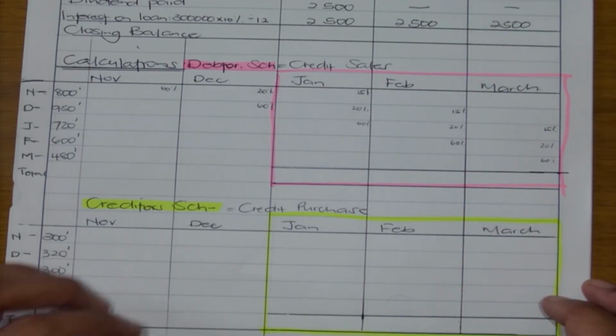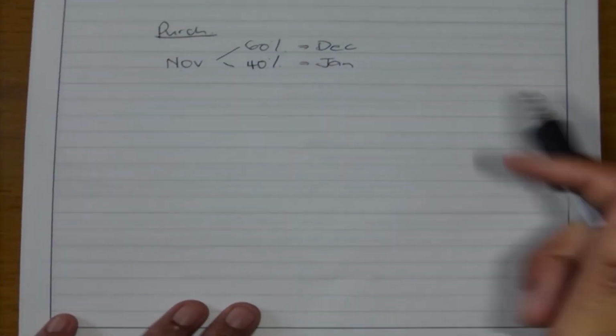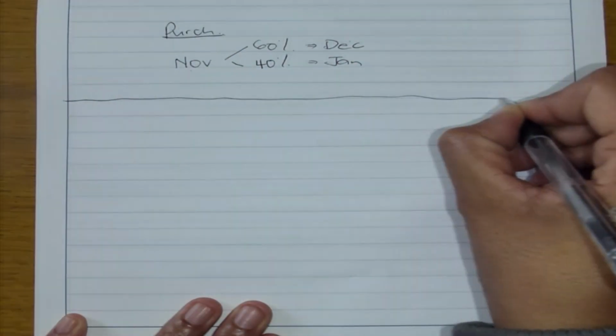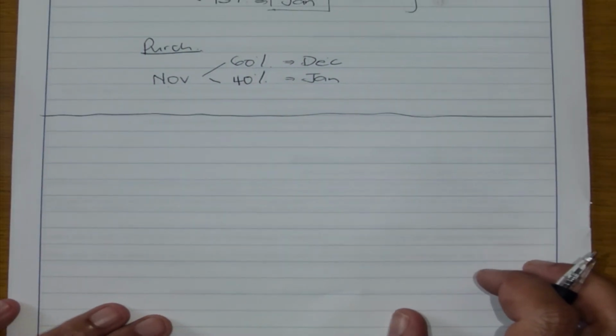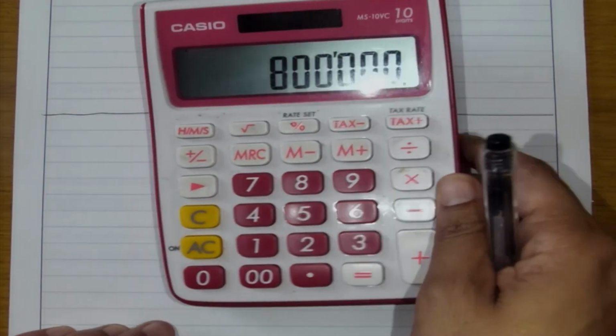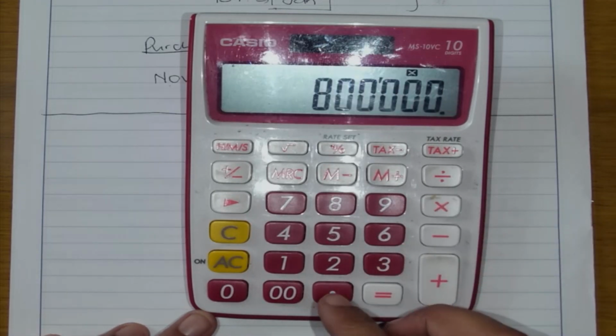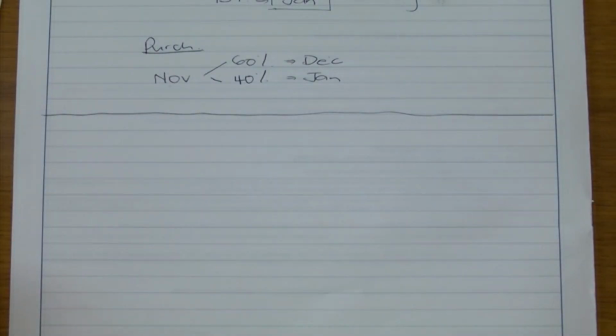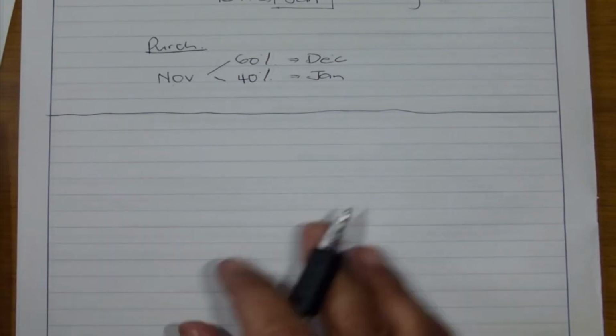Because the 5%, right? I'm still not going to do it here. Now, you can do it the long way, okay? You can take the amount and then you can work it out. Like, for example, you take the 800 and then you can work it out. Okay, so you can do it the long way.